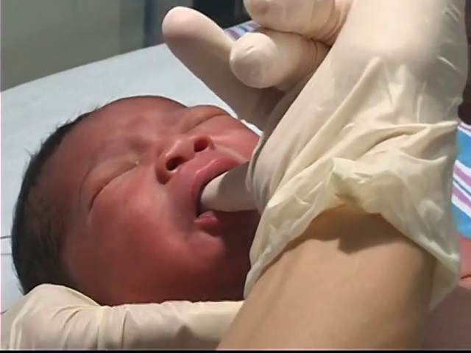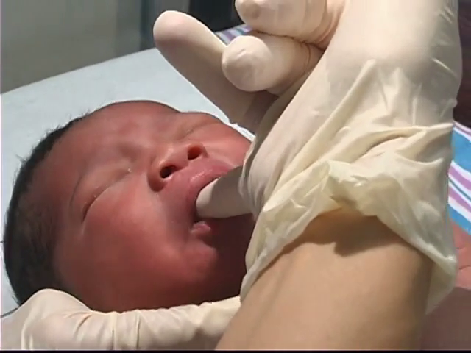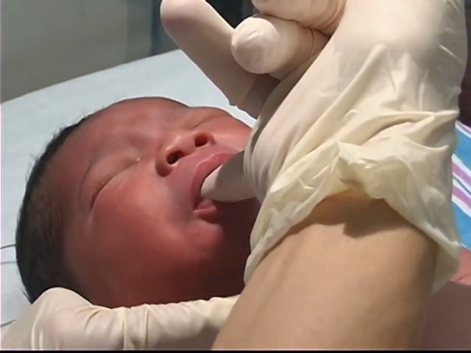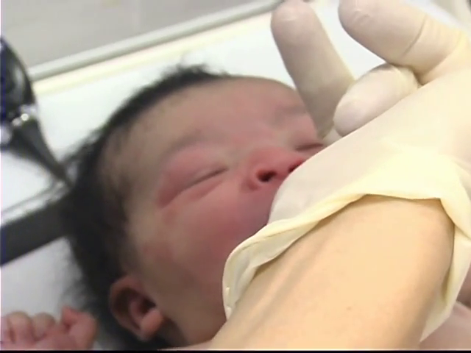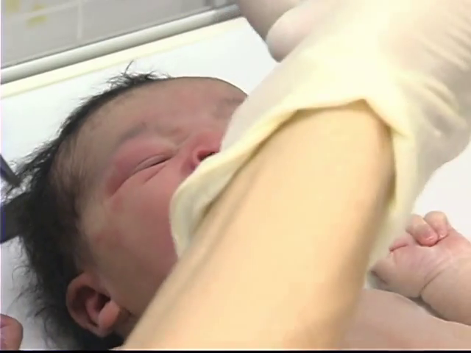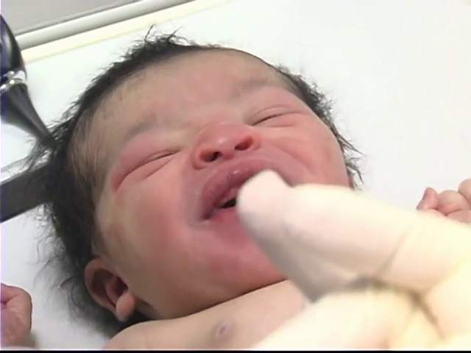Insertion of a gloved finger will often stimulate a sucking reflex. Evaluation of the strength of the suck reflects intact functioning of the fifth cranial nerve. Elicit the gag reflex by advancing your finger further into the posterior oropharynx, which tests cranial nerve 12.